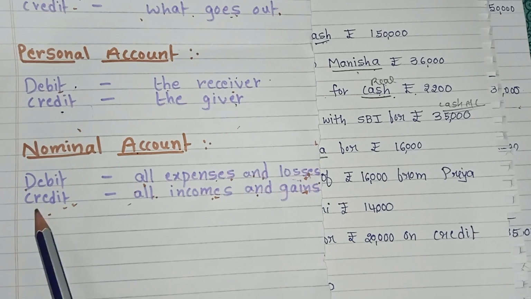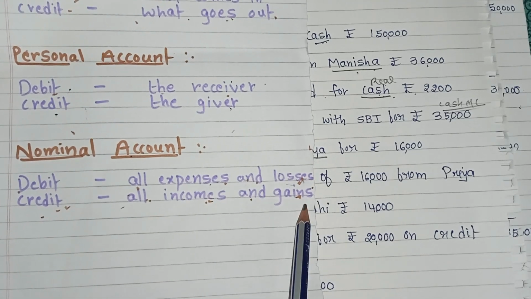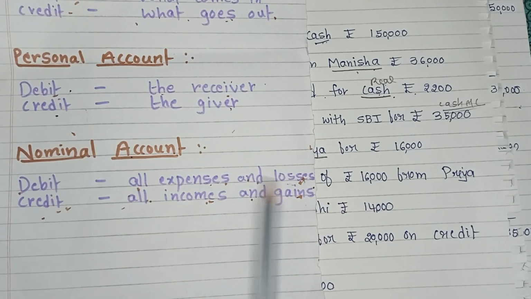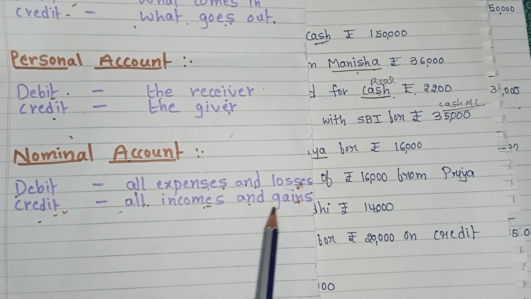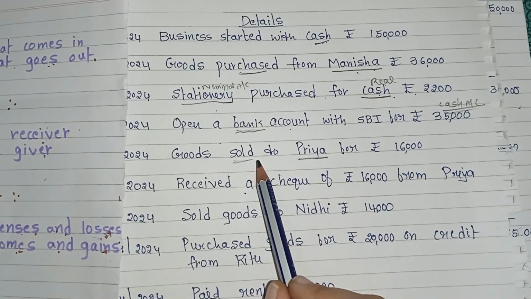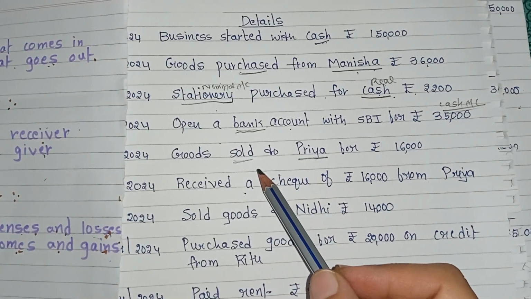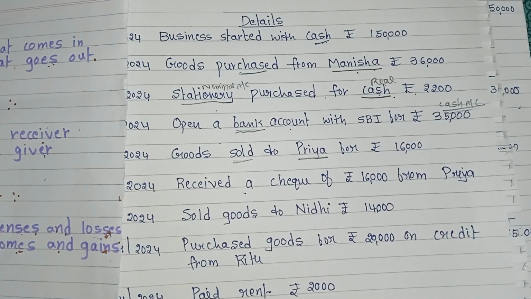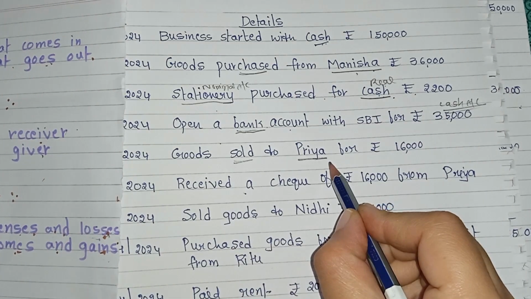See here, credit all incomes and gains. The rule of nominal account, credit all incomes and gains. So sales account we need to credit because we are earning the income. We are earning income by selling goods to Priya.